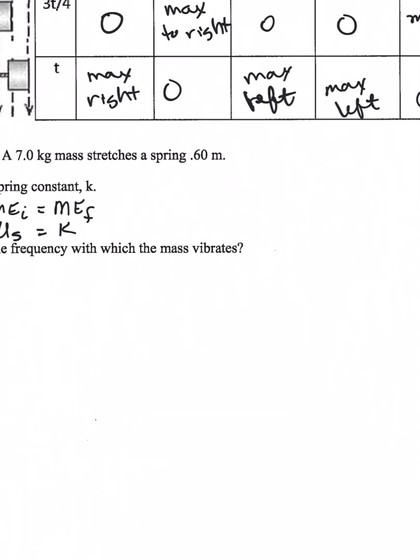Did it say it's horizontal? It just says a mass stretches a spring. So can it be horizontal? Sure. But it could also be what? Ooh. Because we're stuck here because I don't know the velocity, do I? Okay, so that's not going to work. So we've got to think about it this way.